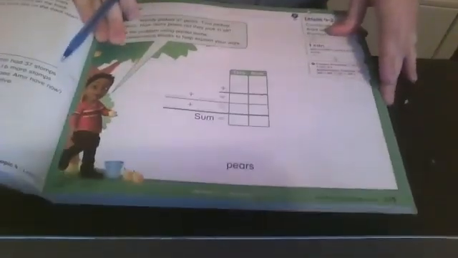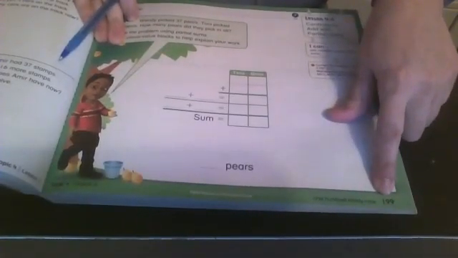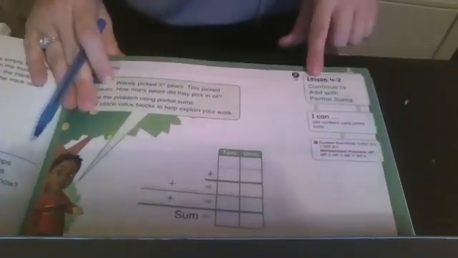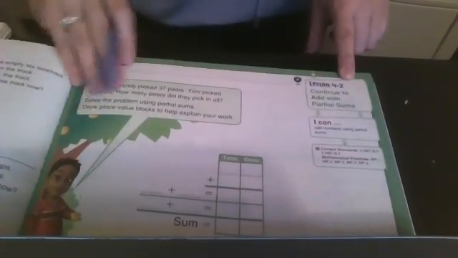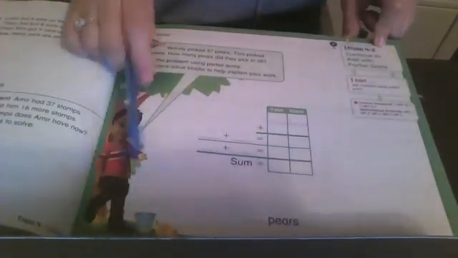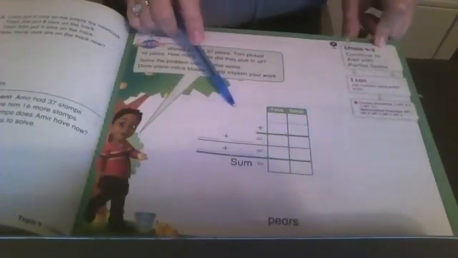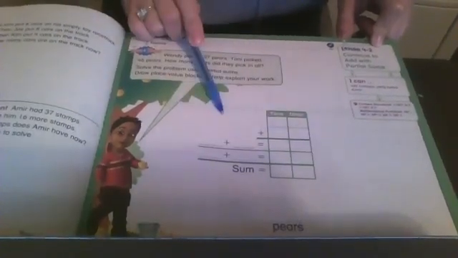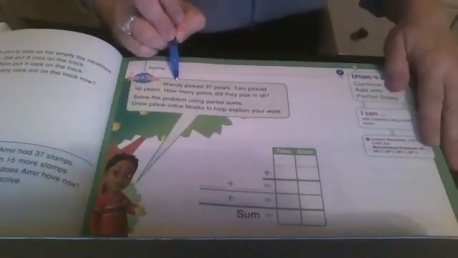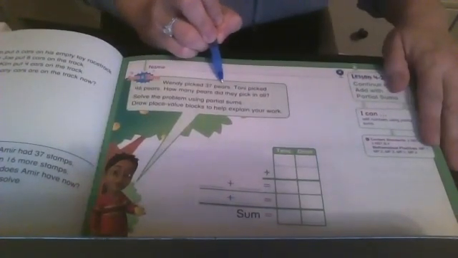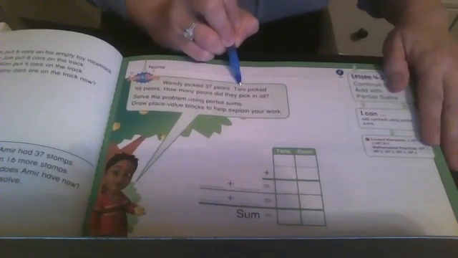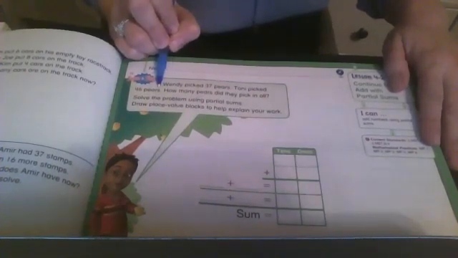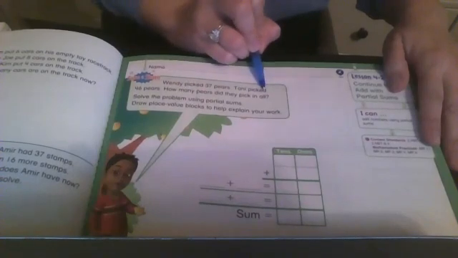So I'm going to go ahead and share my workspace with you so you can see what that page looks like. Here we are, page 199. We're looking at lesson 4-2. And I have Carlos on this page, and he has a partial sums diagram already set up. So I'm going to go ahead and read, and then you can follow along in your book. It says, Wendy picked 37 pairs. Tony picked 46 pairs. How many pairs did they pick in all?